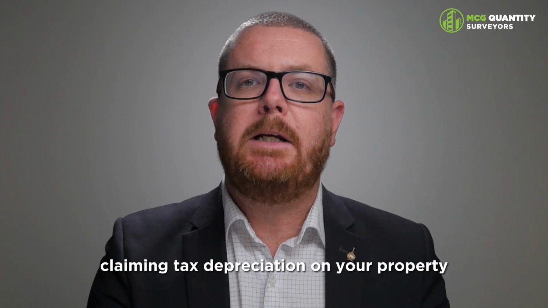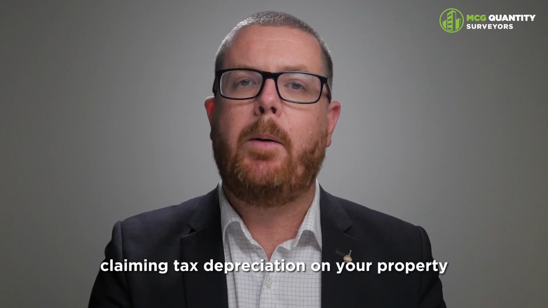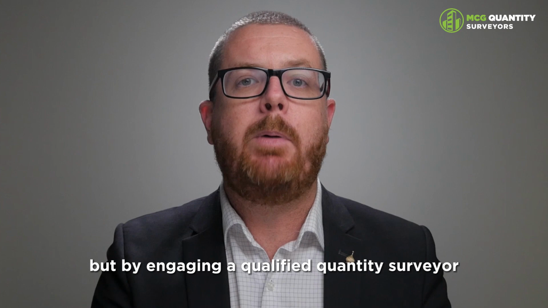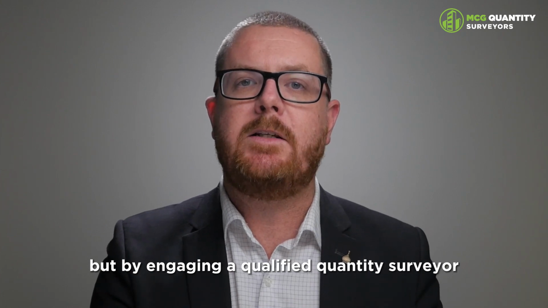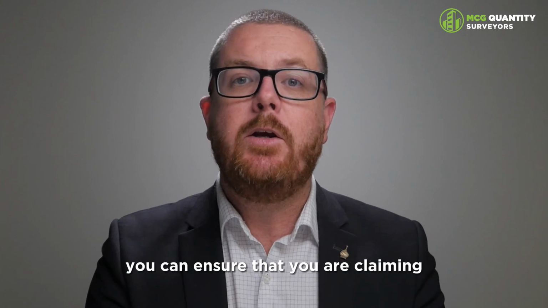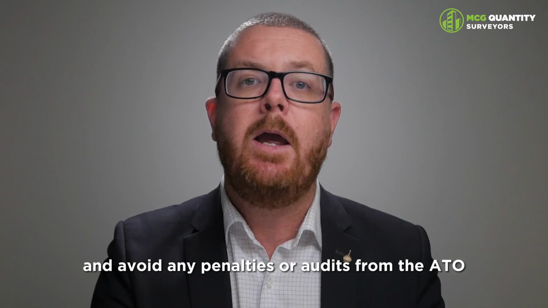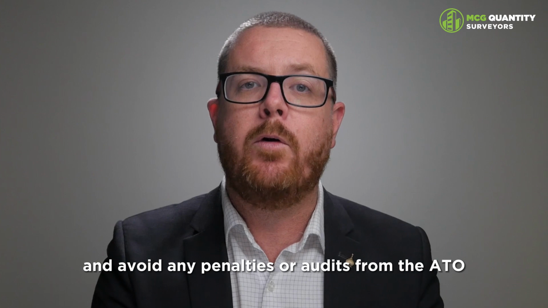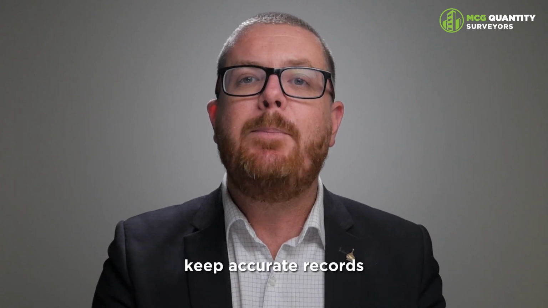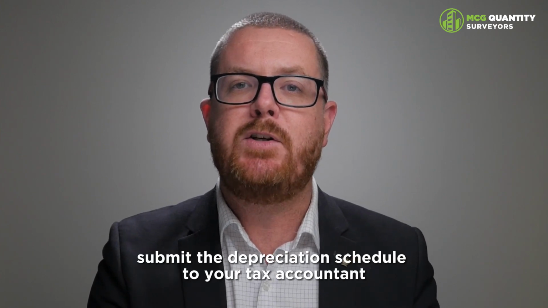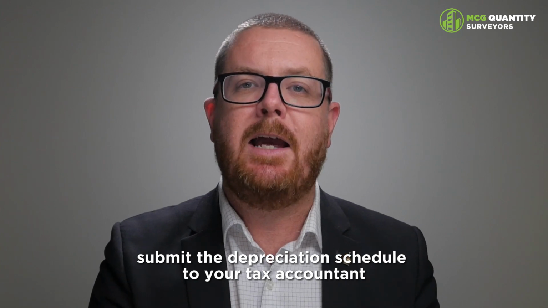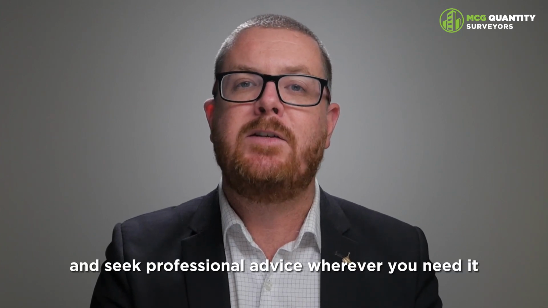In conclusion, claiming tax depreciation on your property can be a complex process, but by engaging a qualified quantity surveyor and following the steps, you can ensure that you are claiming all the deductions that you are entitled to and avoid any penalties or audits from the ATO. Keep accurate records, submit the depreciation schedule to your tax accountant, and seek professional advice wherever you need it.